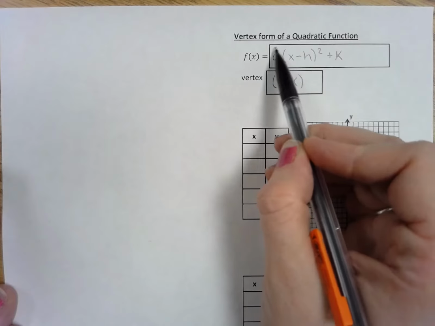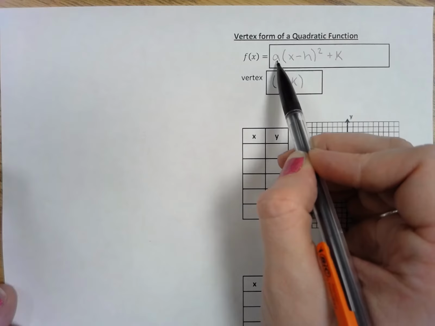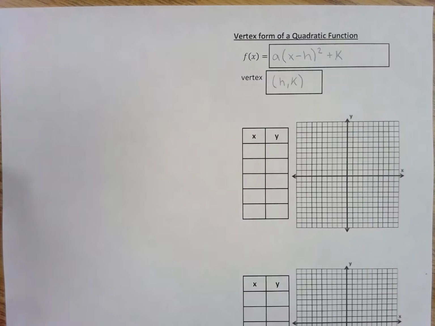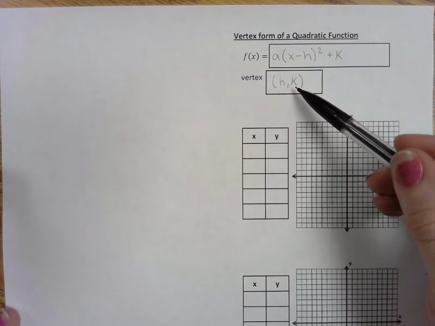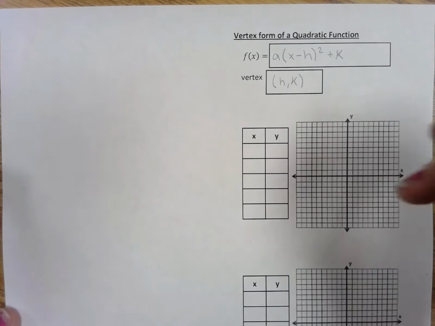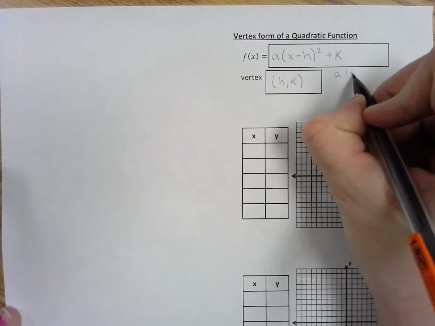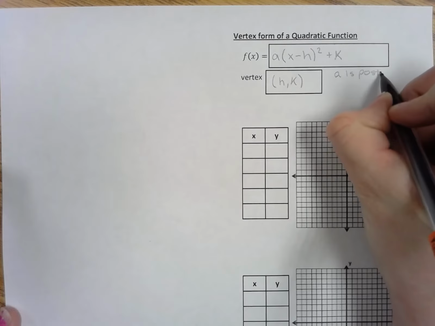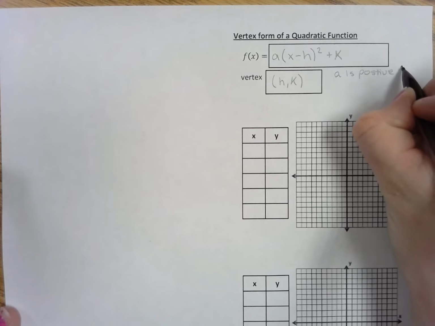The a in the vertex form works a lot like the a of the standard form: you can determine if the graph opens up or opens down, and it also helps determine whether the vertex is a maximum or minimum value. So let's review that first. If your a is positive, that means your graph is opening up towards the positive.